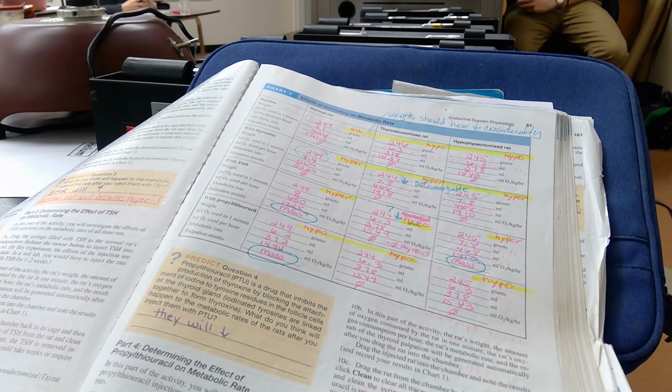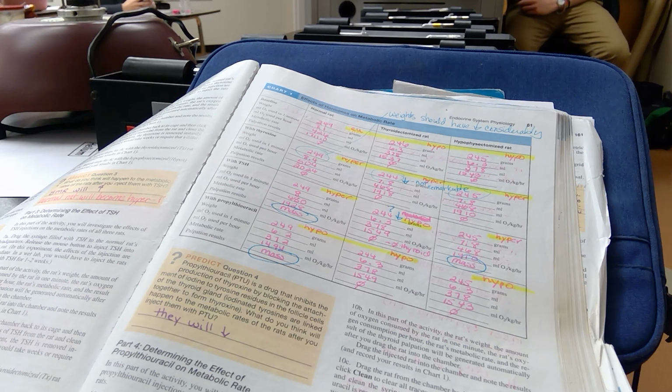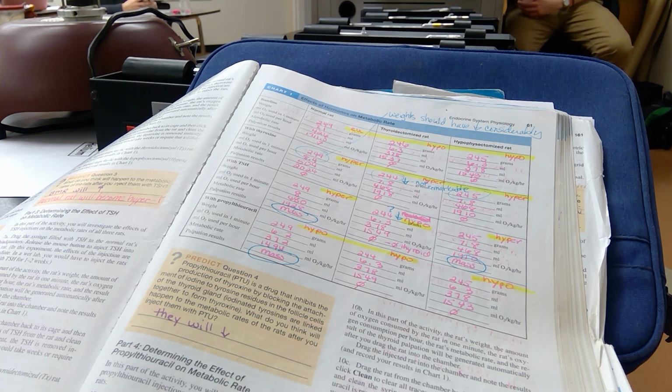Then we injected the TSH into the rat that had the pituitary removed. What happened? We replaced the missing signal, didn't we? Its thyroid was just fine. It just didn't have the signaling molecule. So when we injected TSH, that thyroid gland that was still there responded to it.